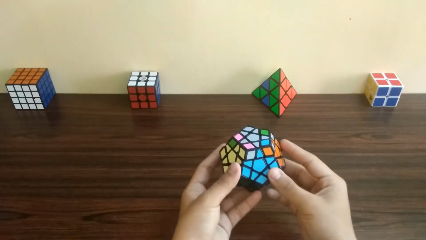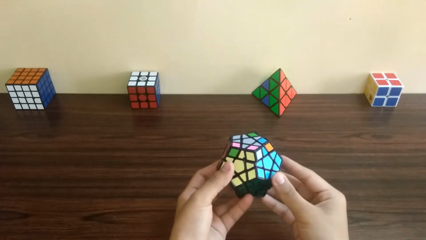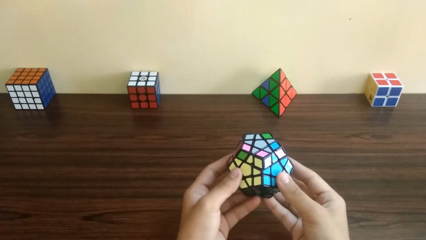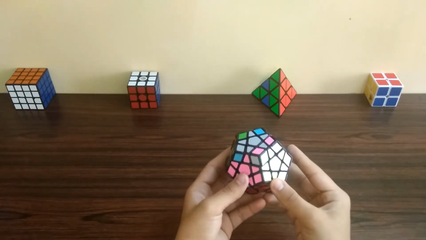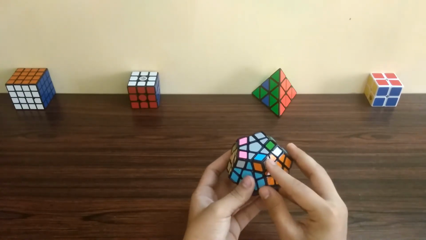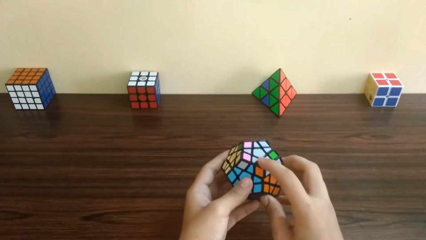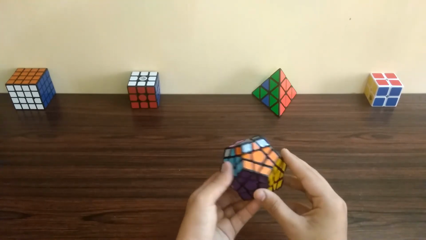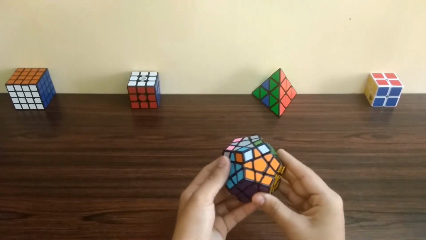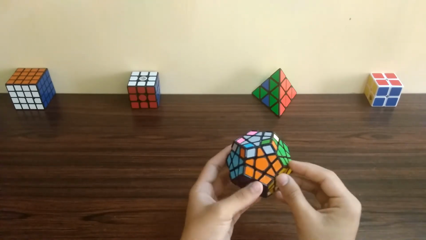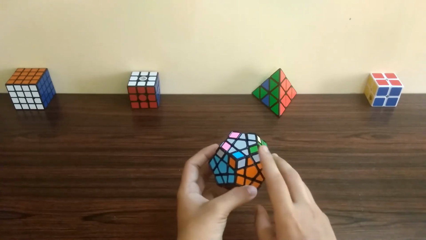Alright, so the next thing to do is to look for corners in the right place. Now note that they may not be necessarily oriented correctly, but they have to be in the right place. For example, in this case, this one is in the right place. If the gray was here, the blue here, and the orange here, it would be correct. So depending on the case you would have one corner in the right place, two of them, or all of them. So here, as you can see, I've got these in the correct place.